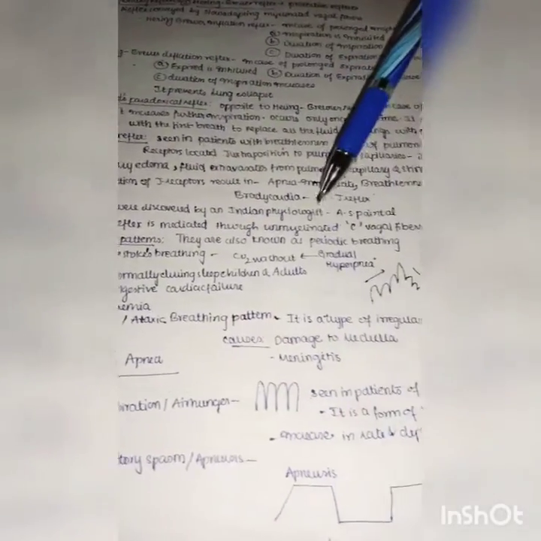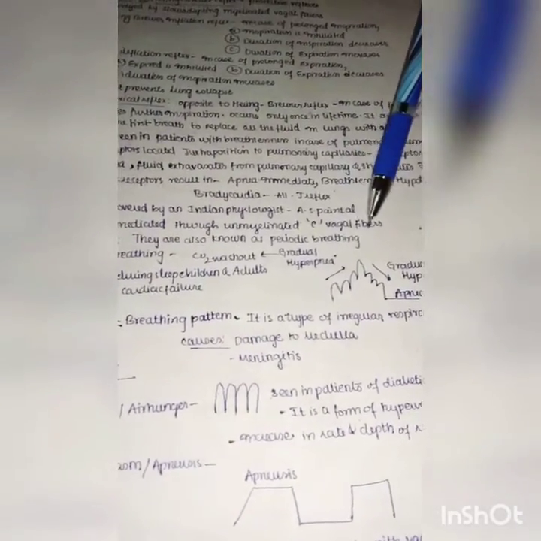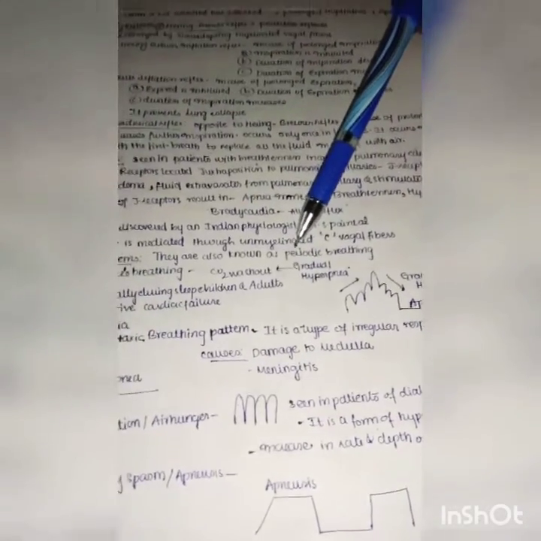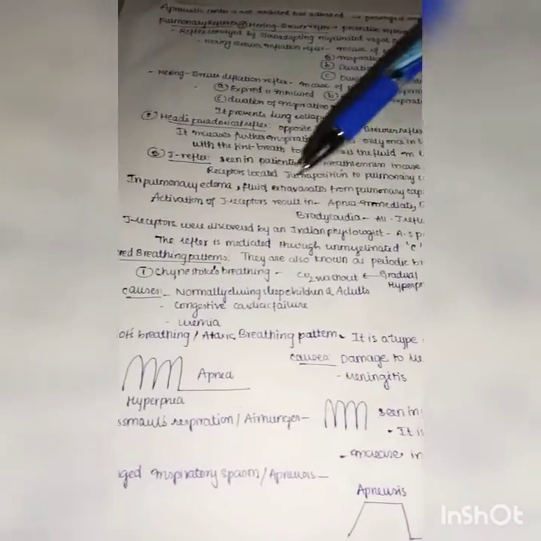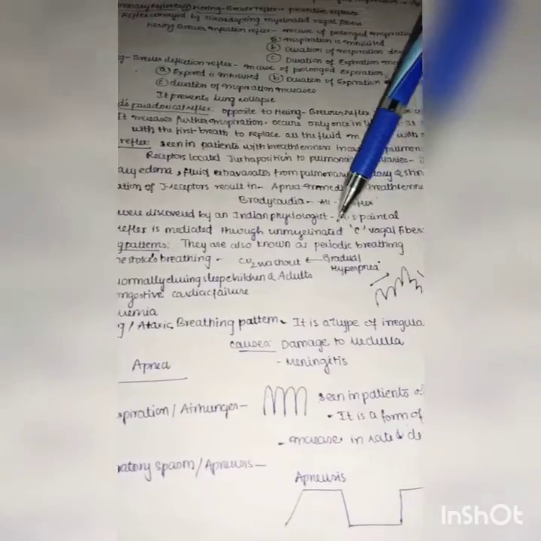The reflex is mainly mediated through unmyelinated C vagal fibers. It travels by means of unmyelinated fibers, not myelinated. Whereas the Hering-Breuer reflex is by myelinated vagal fibers, the J reflex is by unmyelinated C type vagal fibers.